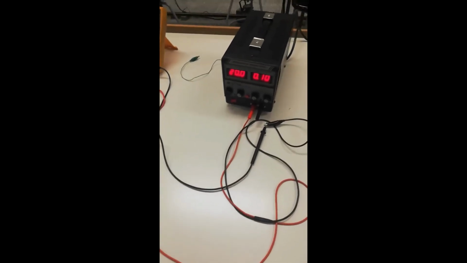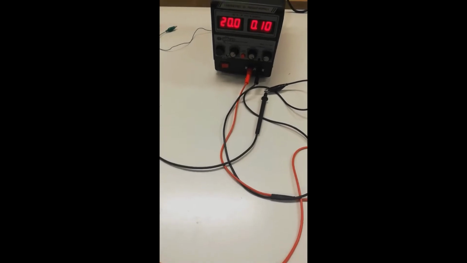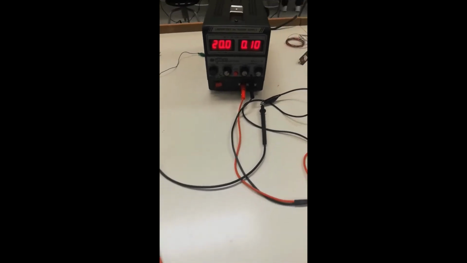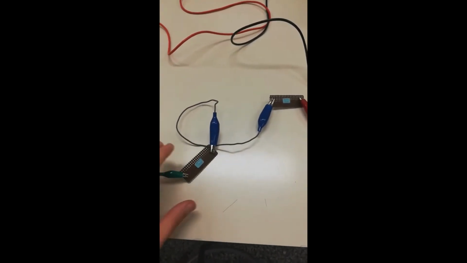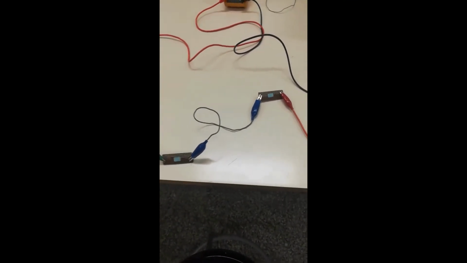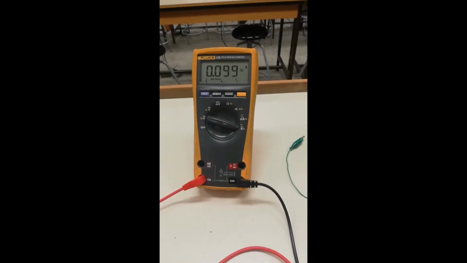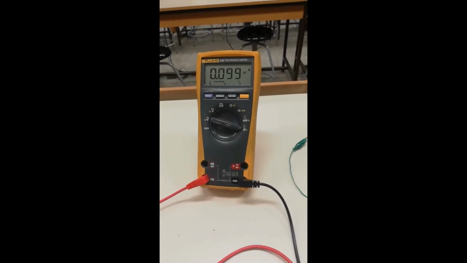As you can see, I've connected the circuit with a 20 volt power supply, and here you can see two resistors connected in series, and here is the multimeter that I will use to measure the current.